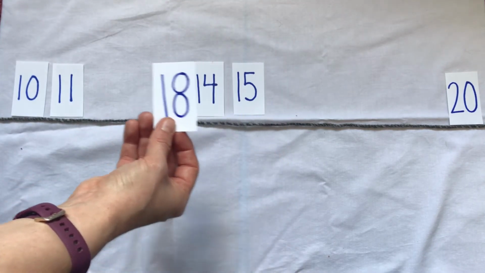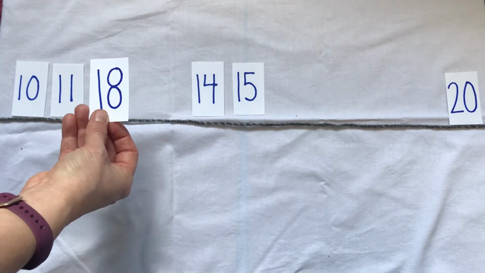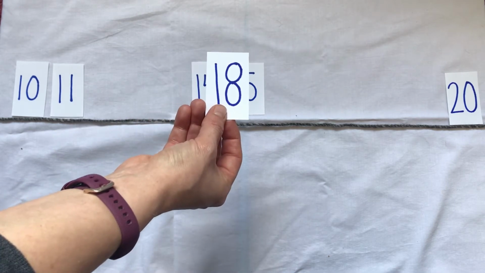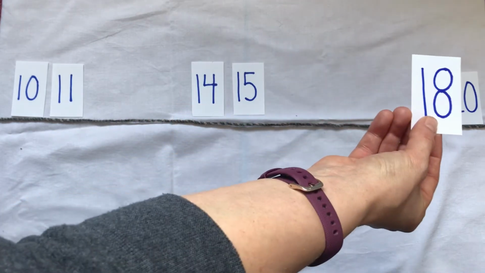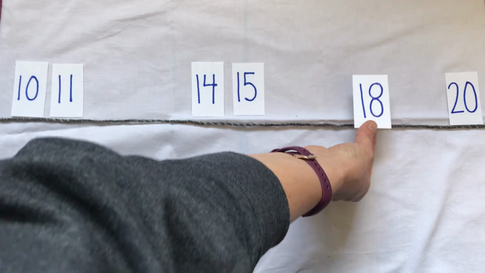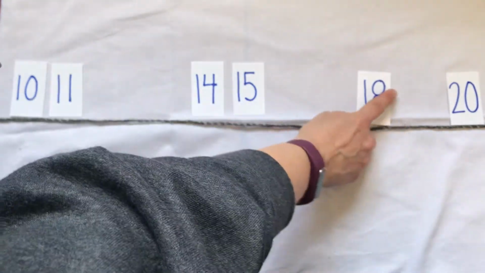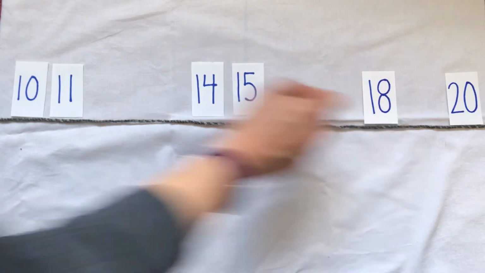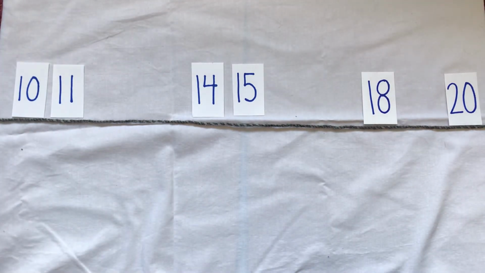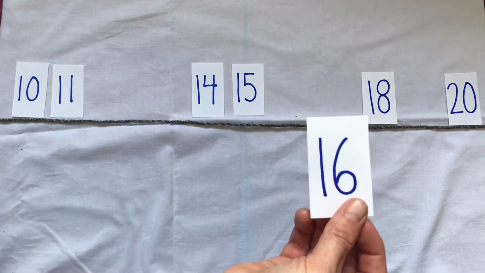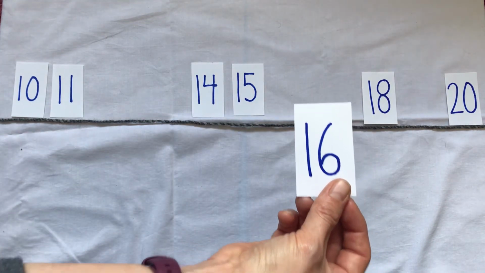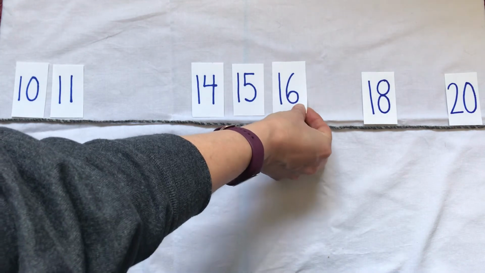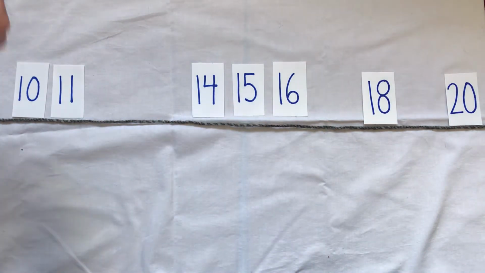What about 18? Would 18 be closer to 10? No. 15? Oh, it's kind of close. Or 20? I feel like I remember there's a 19 here, so I'm going to put my 18 here and leave that space for that 19 that I know is the number neighbor for 18 and 20. What about 16? His number neighbor is 15. So I'm going to put him there.